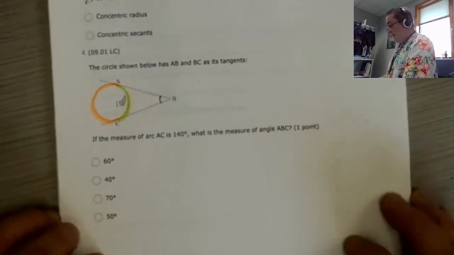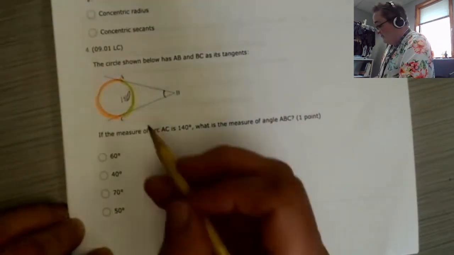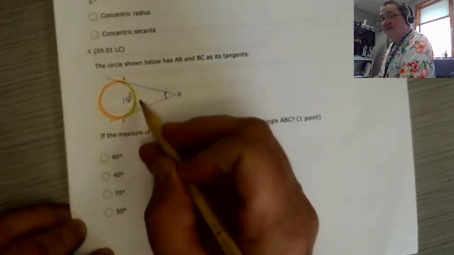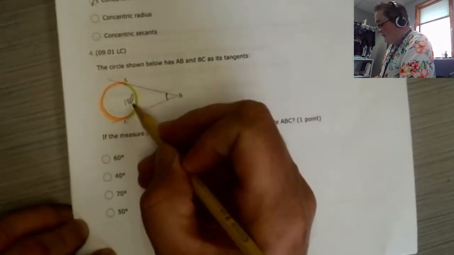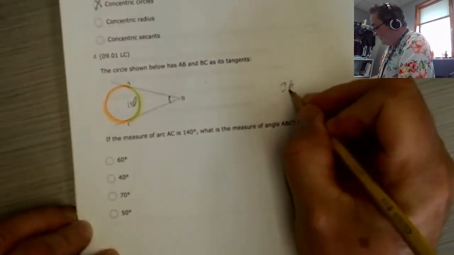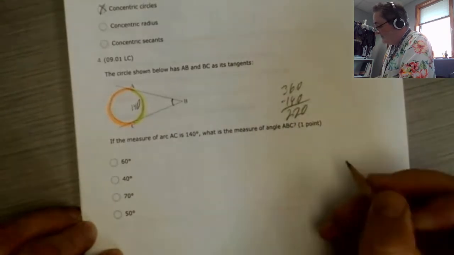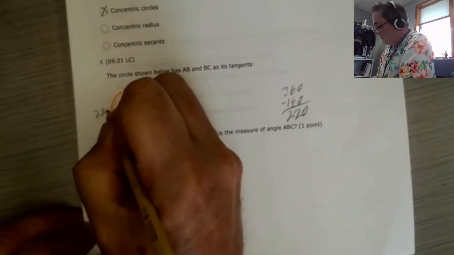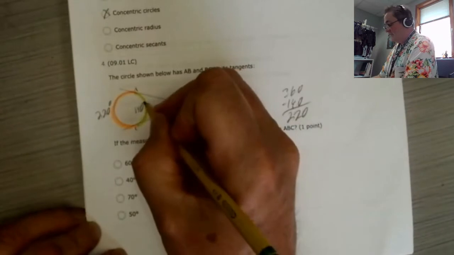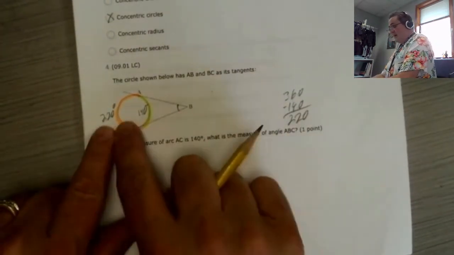Well, to find that, first, we need to know what the orange arc is. Since a circle is 360 degrees, and this is 140 of it, what's left? 360 minus 140 equals 220. So this is 220 degrees out here, 140, 220. So to find this, we have to subtract these first.